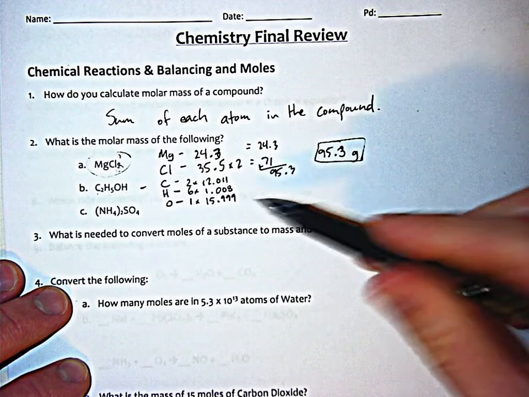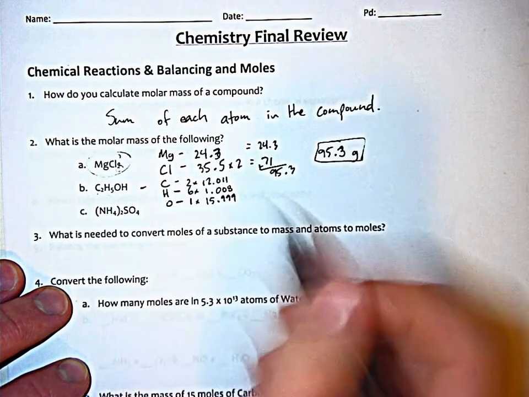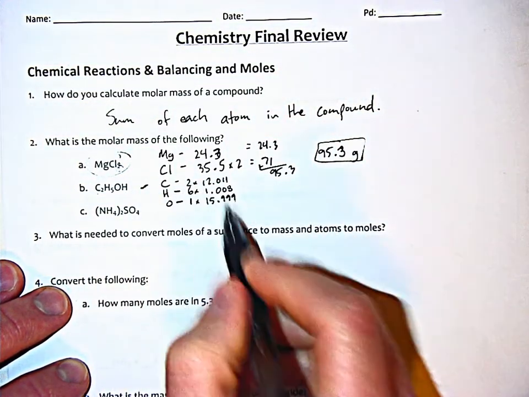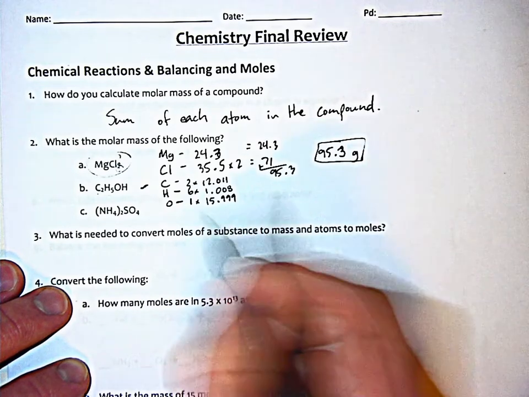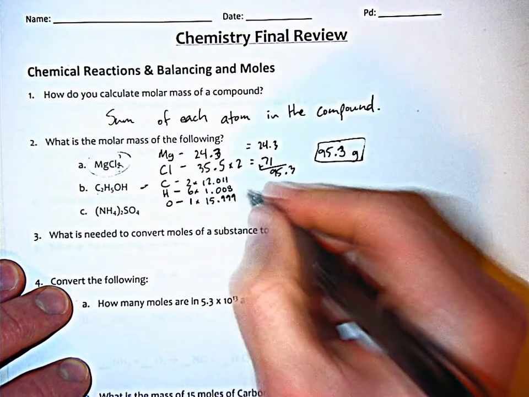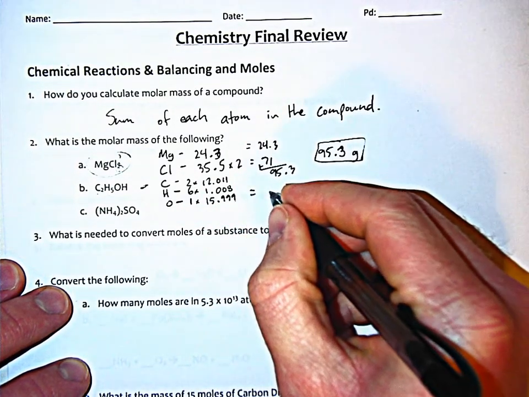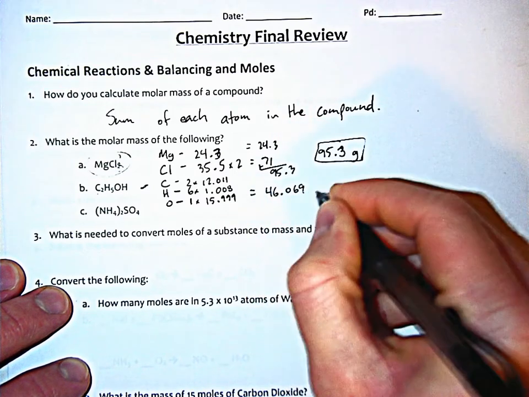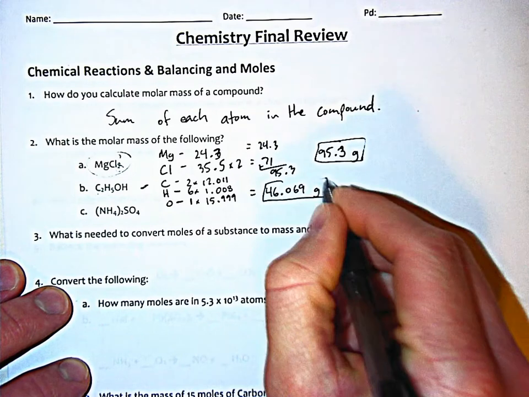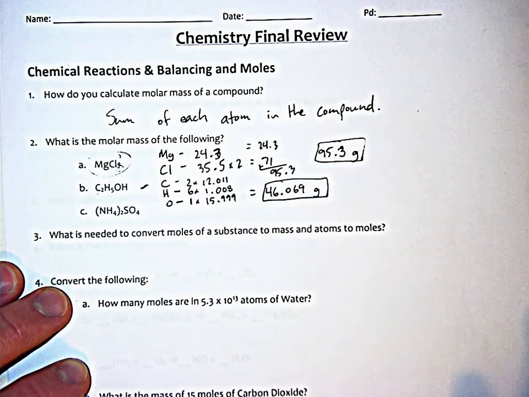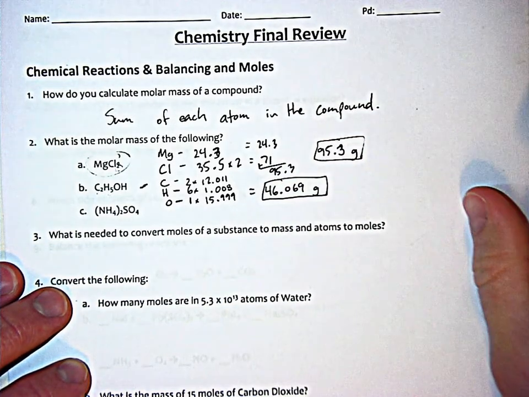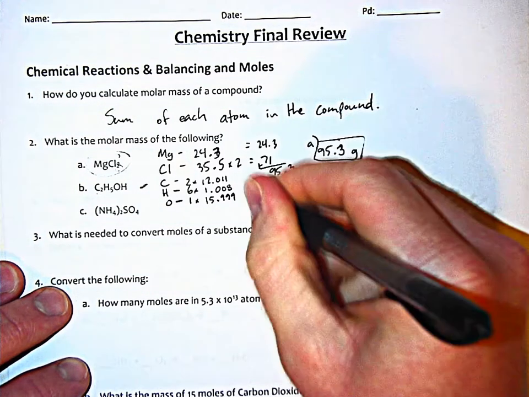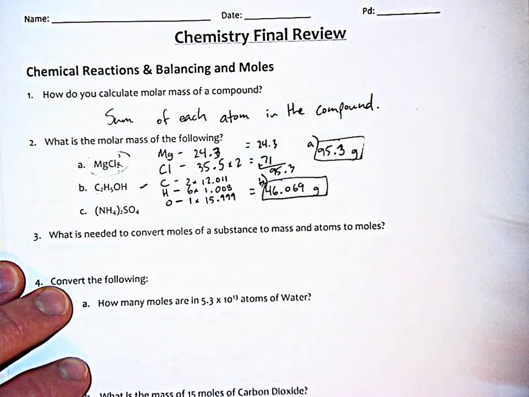My periodic table is a little bit specific. So then I have each part, I'm going to add them all together, and it's going to give me 46.069 grams for B. All right, so this is A, this is B.